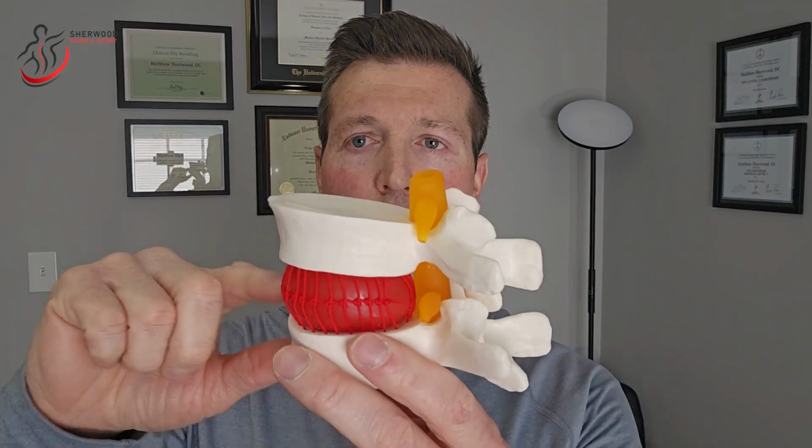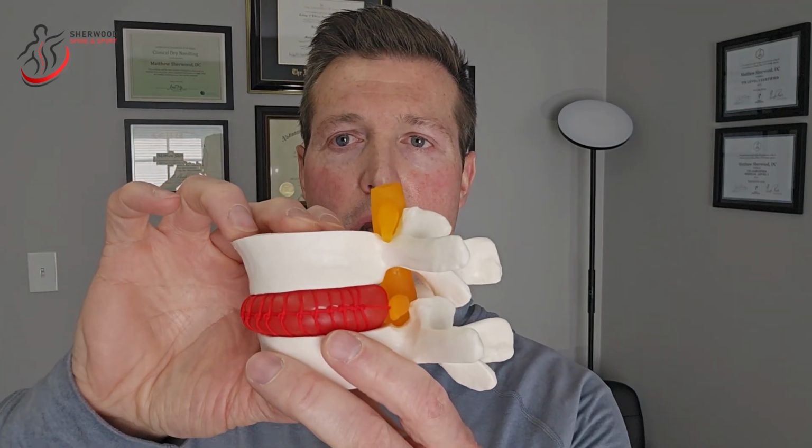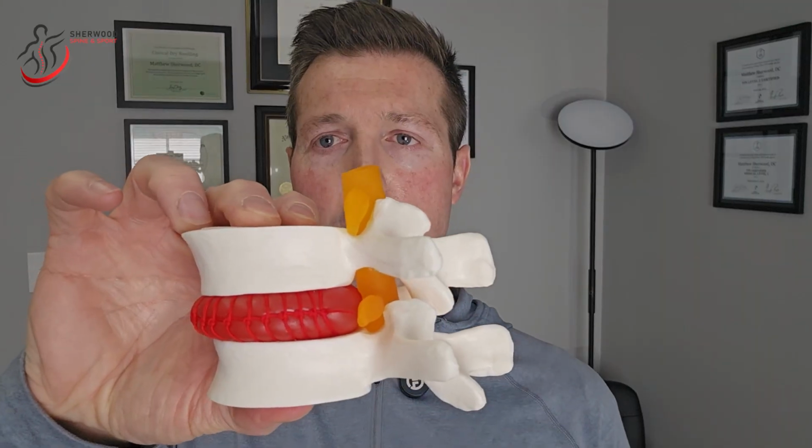So what happens when we get arthritis in the back? There's a few different spots we can get it. We can get it around the disc, where the disc starts to shrink and the bones get closer together. That's called degenerative disc disease. What we're going to talk about more in this situation is where the arthritis occurs around the joint. So we have these movable joints in the back of the spine called facet joints.